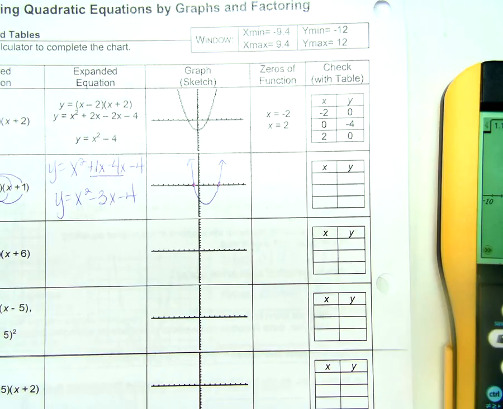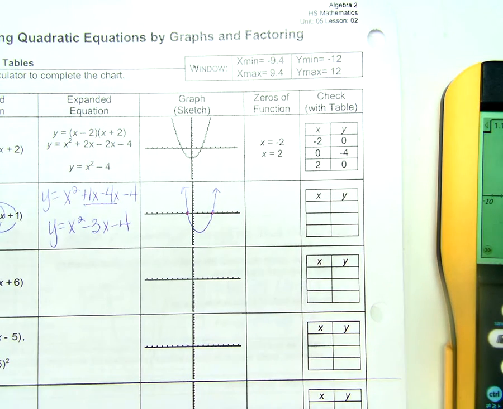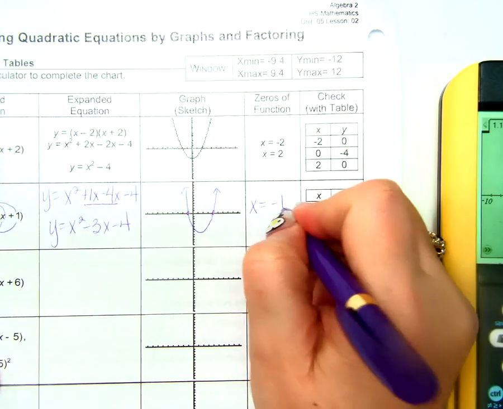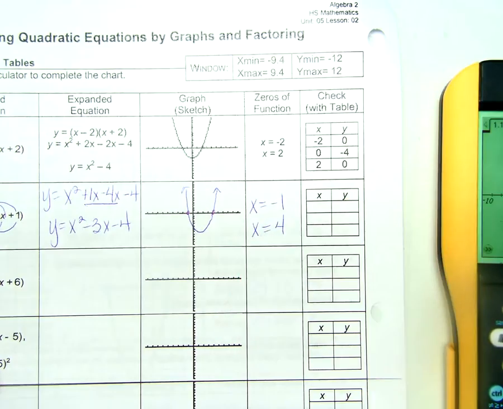So please tell me, where are my zeros? You can refer back up to the example if you want to, but where are my zeros? X is at -1 and x is at 4.